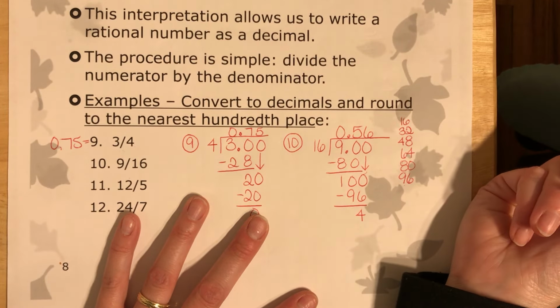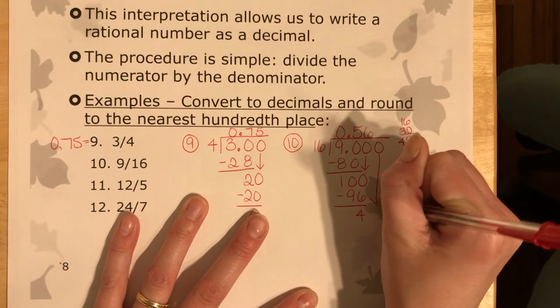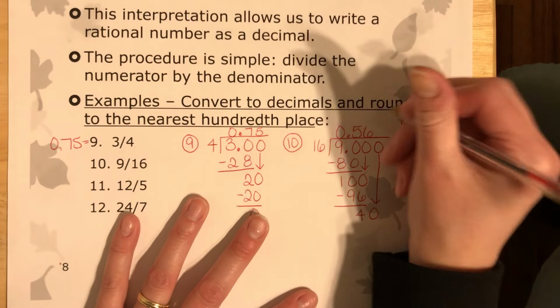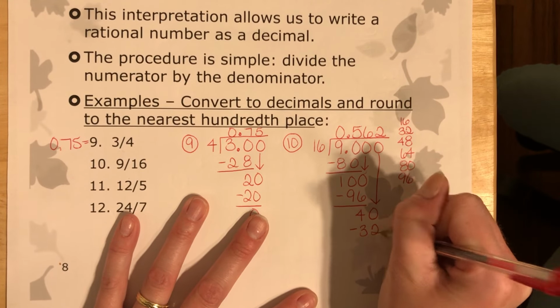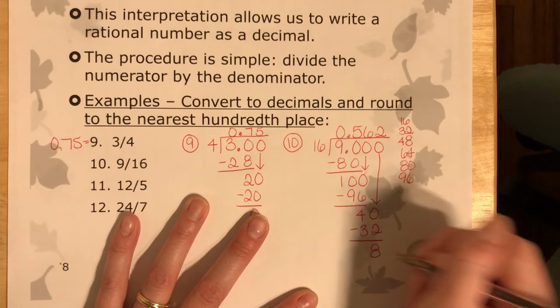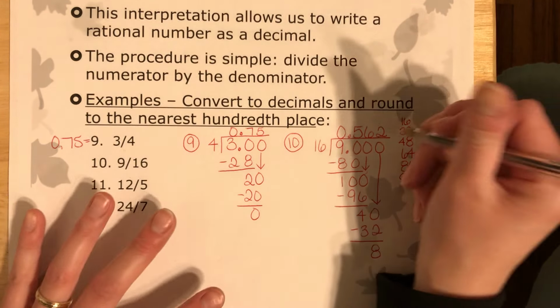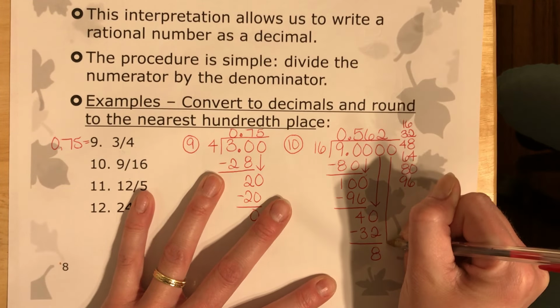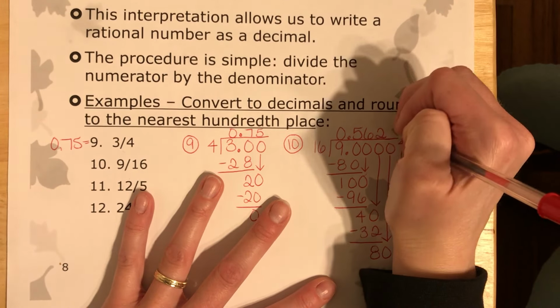Since we want to round to the hundredths place, I do have to go one more 0. Whenever we round, you have to go one more place value. So 16 into 40 goes 2 times for 32. A remainder of 8. And I could go one more, which even though it says round to the hundredths place, if I go one more, I actually get it to terminate.